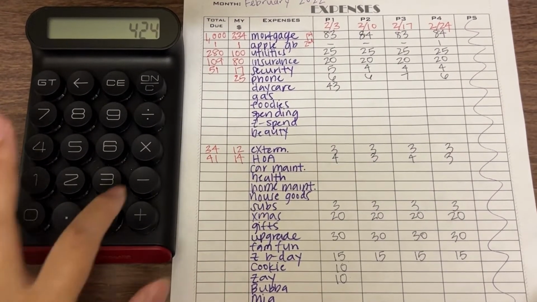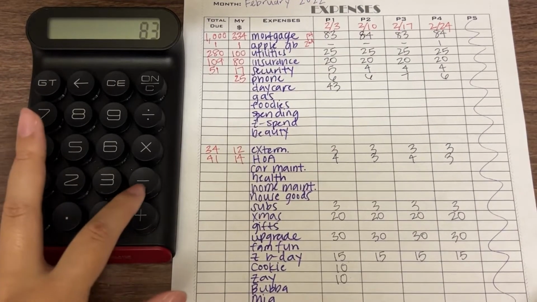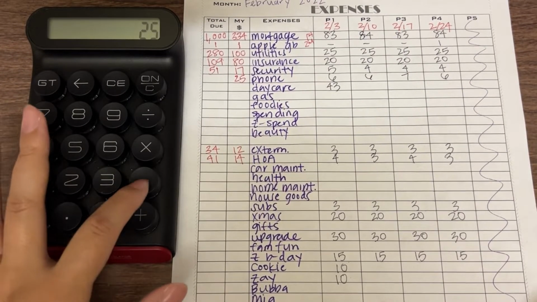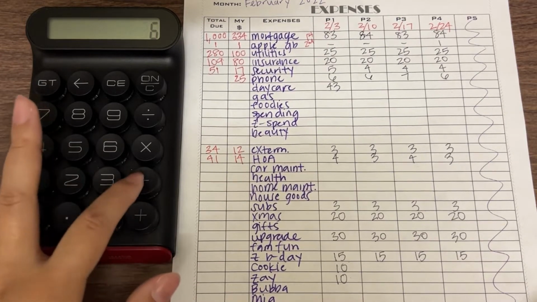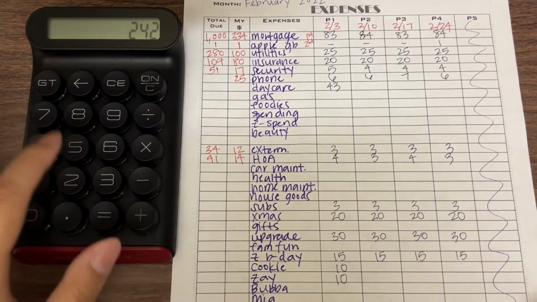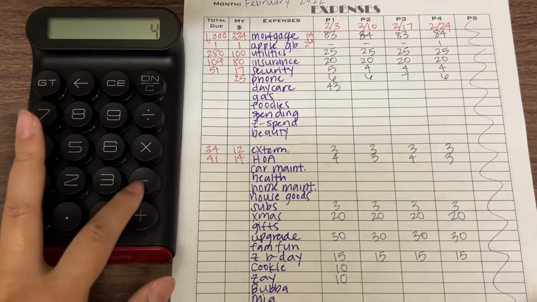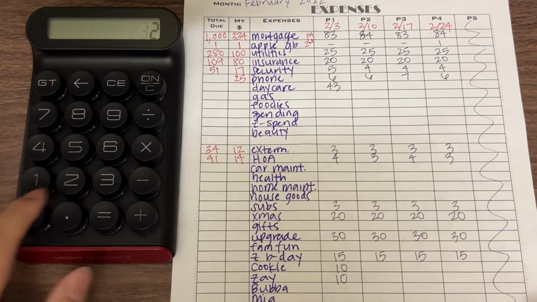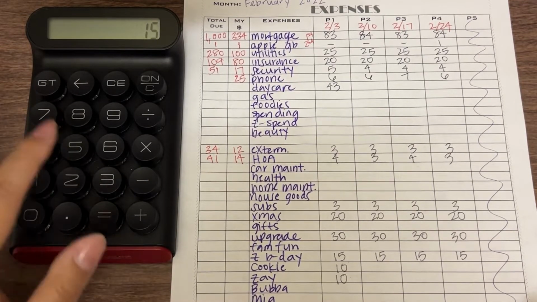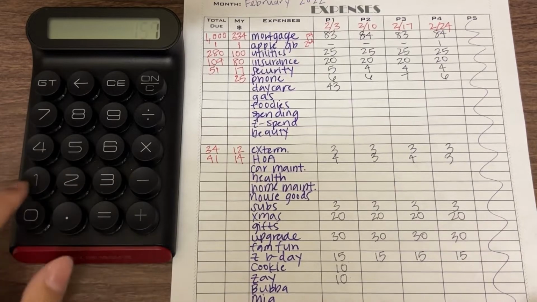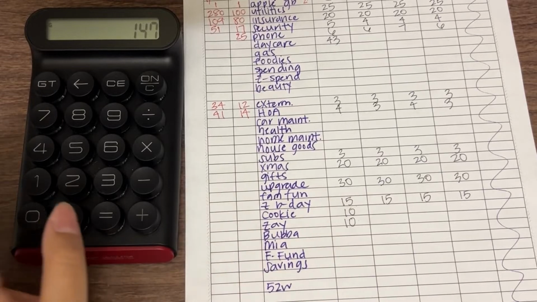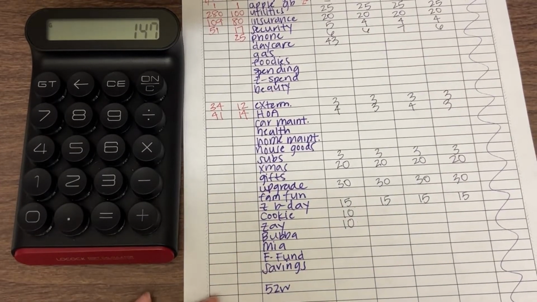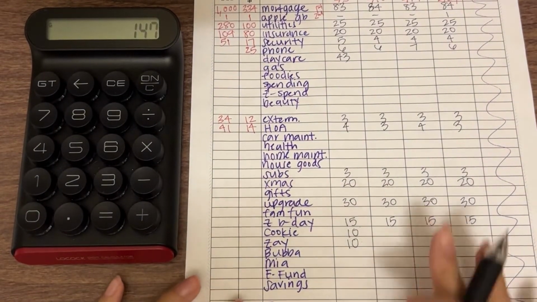So we have 424 minus 83, 25, 20, 5, 6, 43, 3, 4, 3, 20, 30, 15, 10, and 10. Okay, so that means I have $147 that I can allocate to other places.